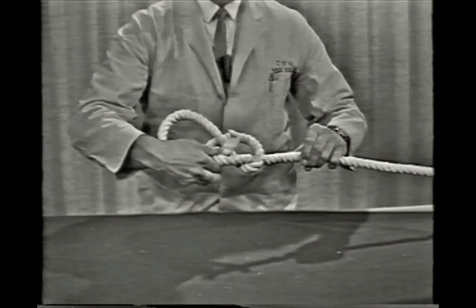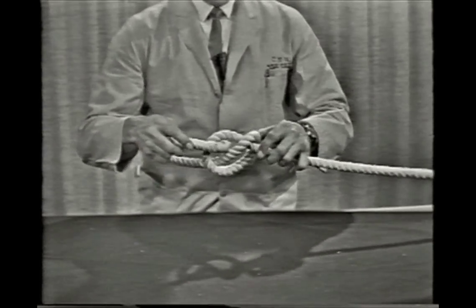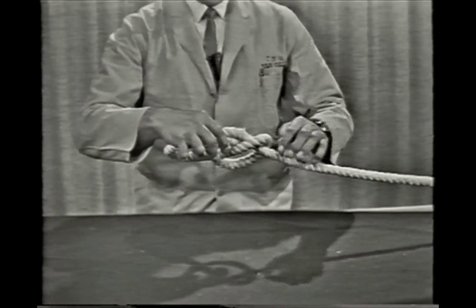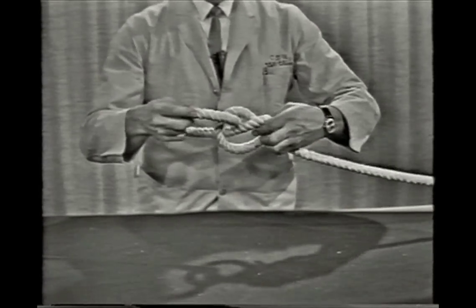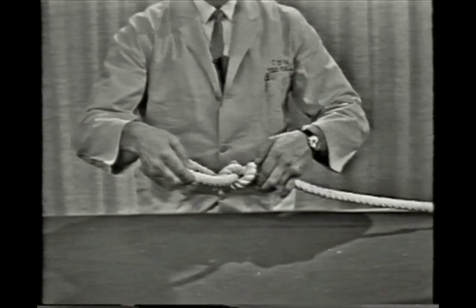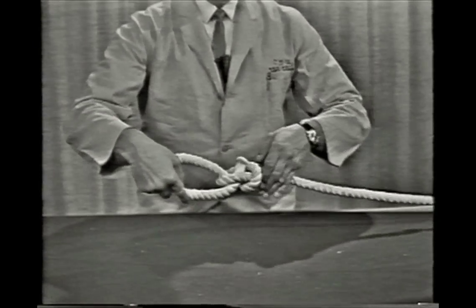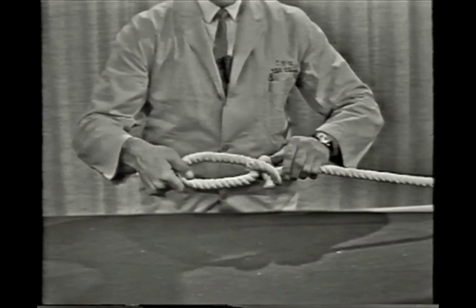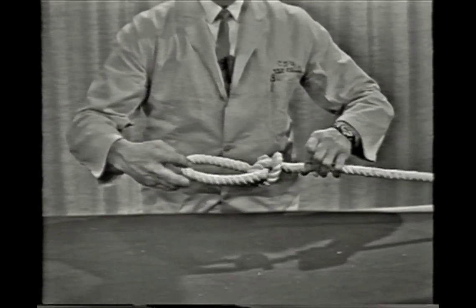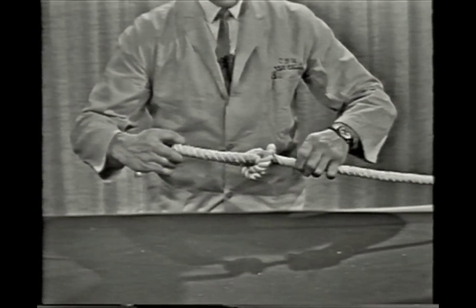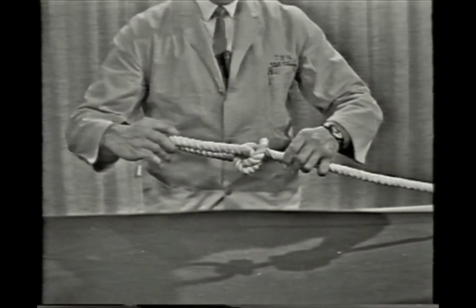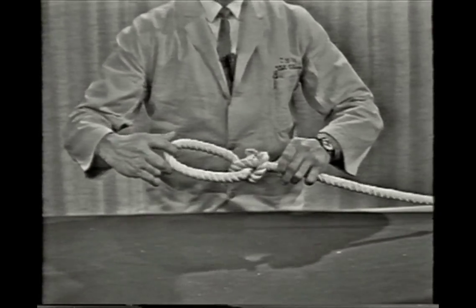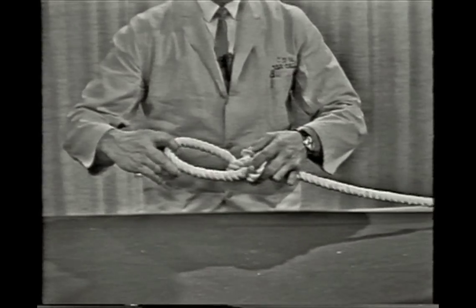After you have done this completion, pass it under the rope coming from the posterior. Simply pull the rope coming from the posterior tight, and it will form tight around your Hondu and give you a good Hondu. This can be tied from either side, either a left-hand Hondu or a right-hand Hondu. It makes no difference which way you tie it. The technique is still the same.